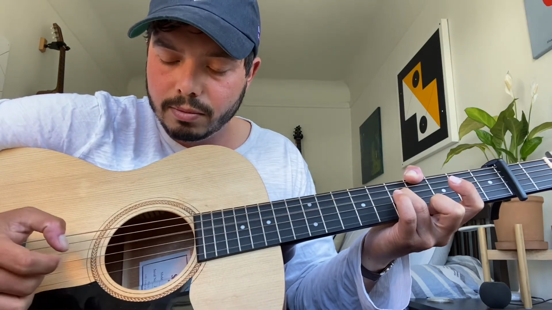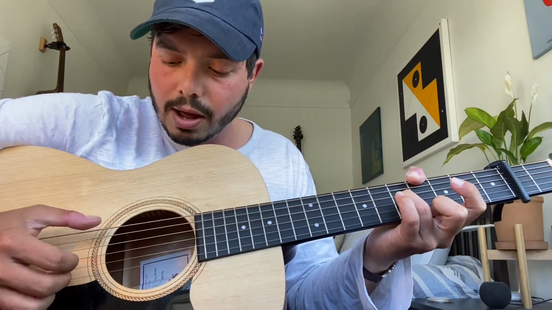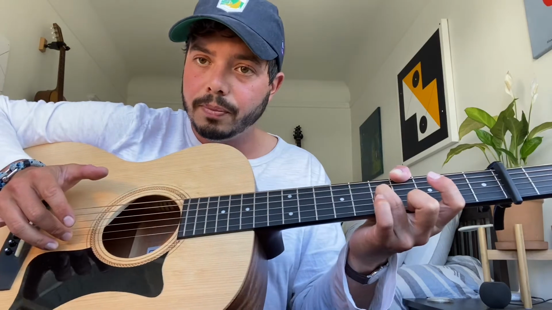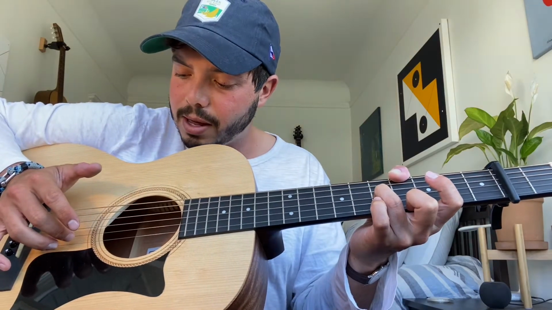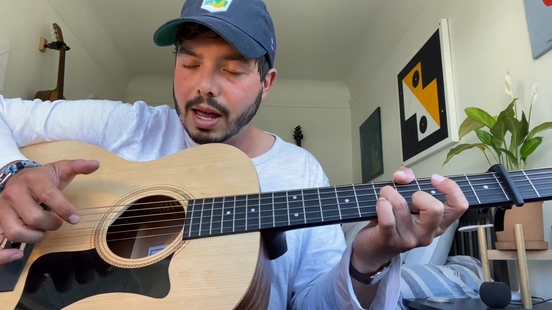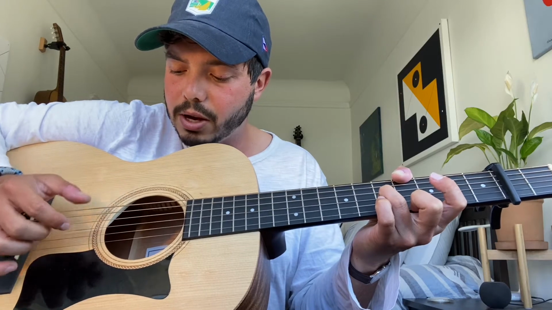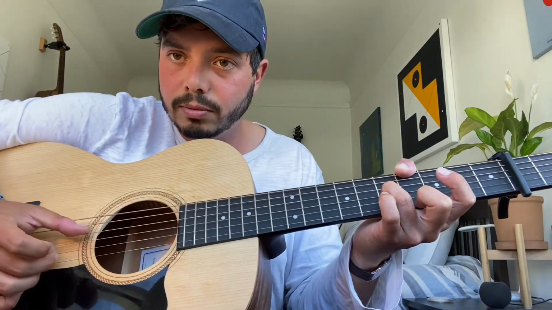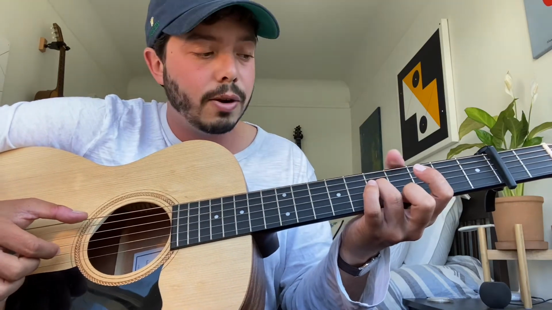And then as my thumb rolls over here, I'm actually taking my ring finger and my middle finger, and I'm getting those high notes. And then slide that whole shape down 1 fret.